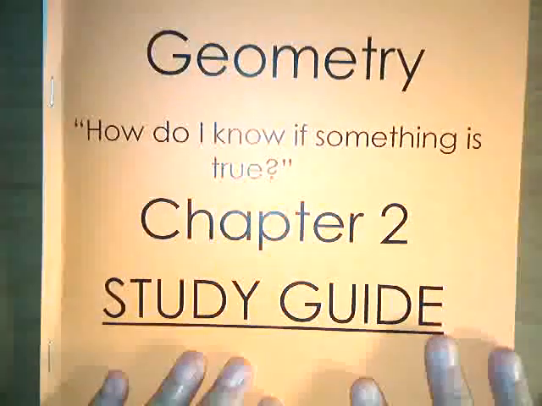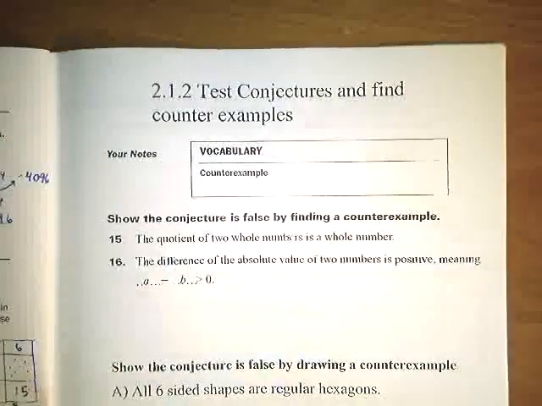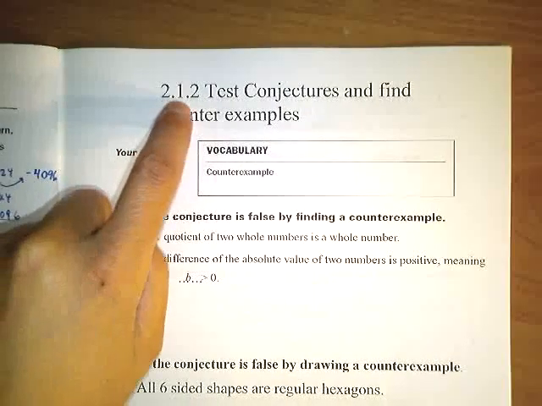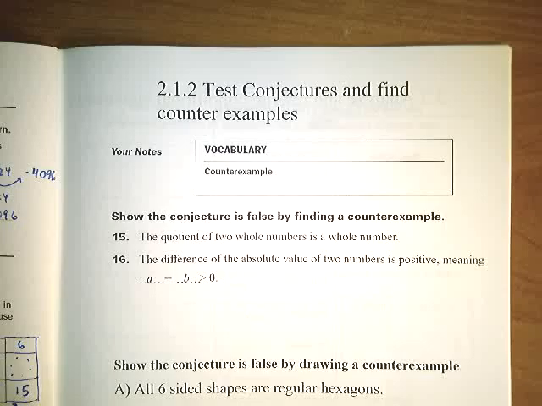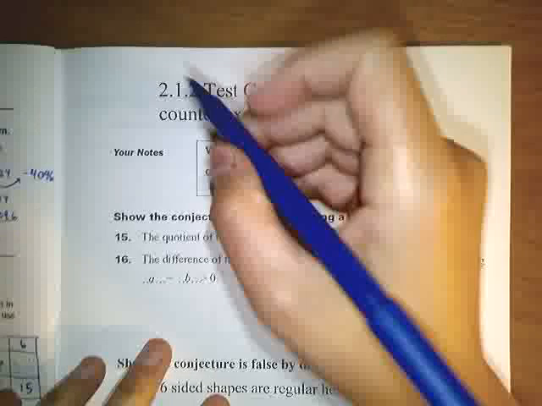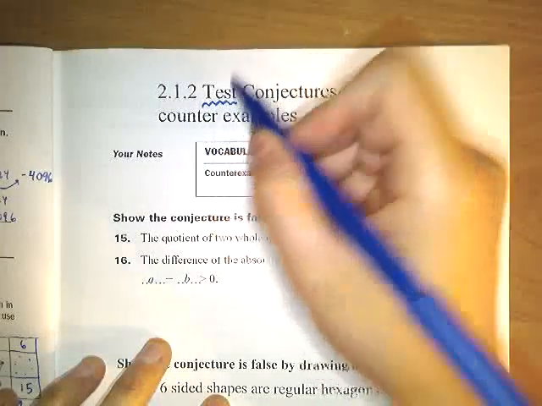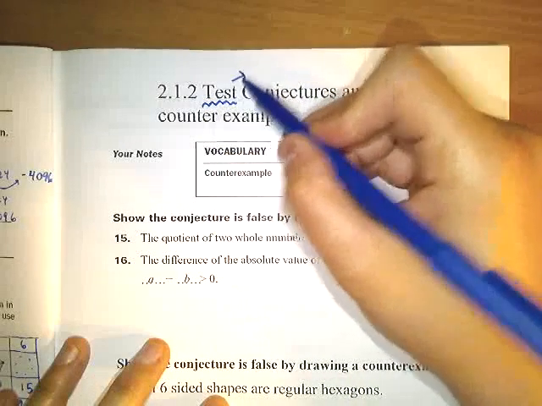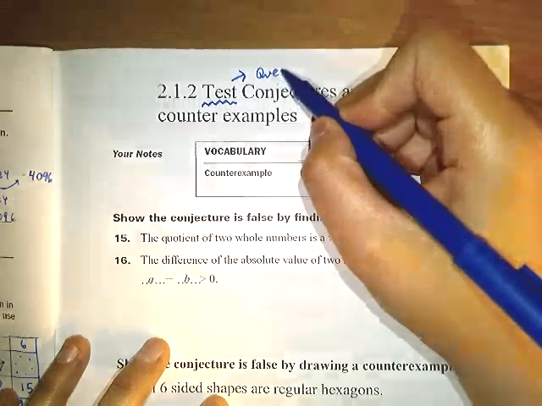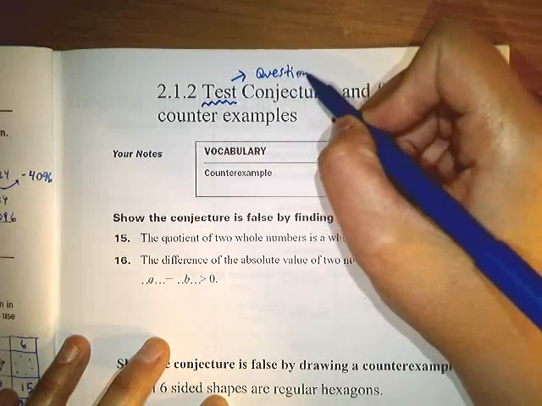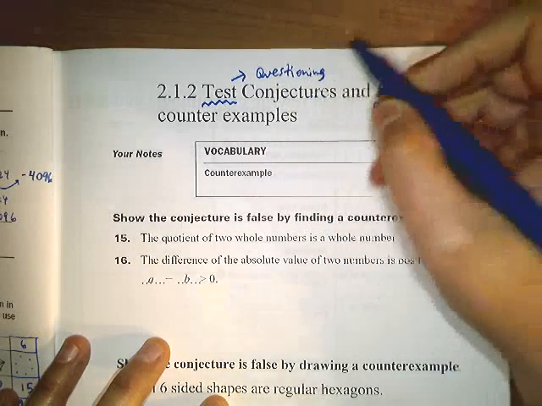We are in chapter 2. This is the study guide, and this is chapter 2, section 1, part 2. And it's on testing conjectures and finding counterexamples. So when we test something, we're really questioning whether it's true or not. It doesn't seem to be quite right.